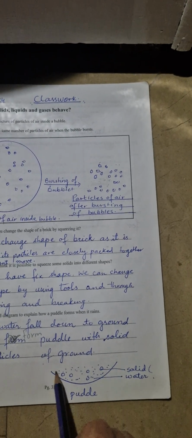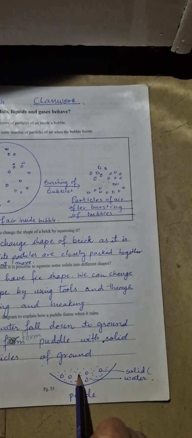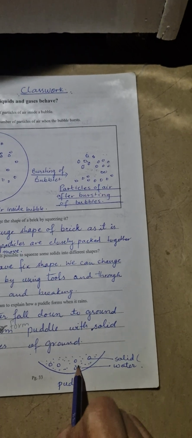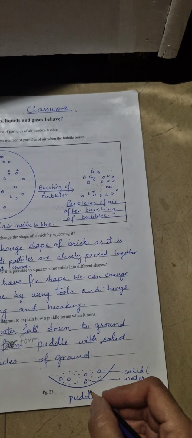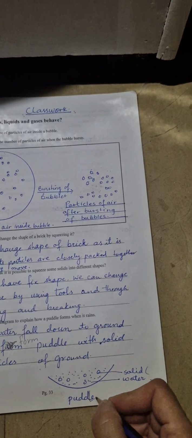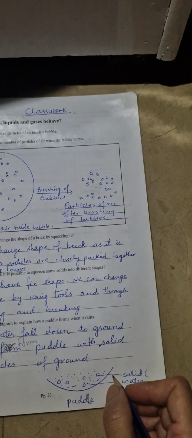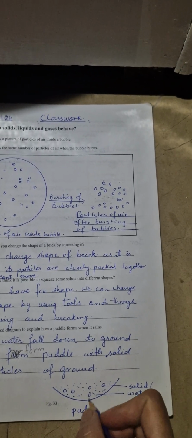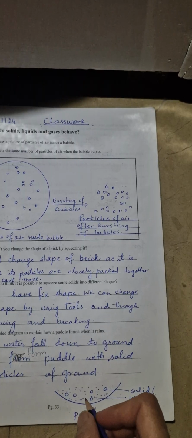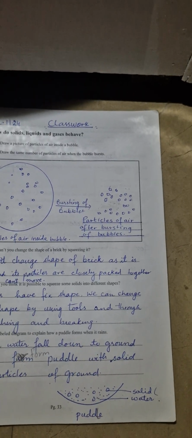This is the shape of the puddle, and it has some solid particles of soil along with the water in it. So this is how the puddle is formed. A puddle has water as well as the solid particles of soil from the ground. So this is how you can draw the picture showing the puddle, along with the solid particles of soil.